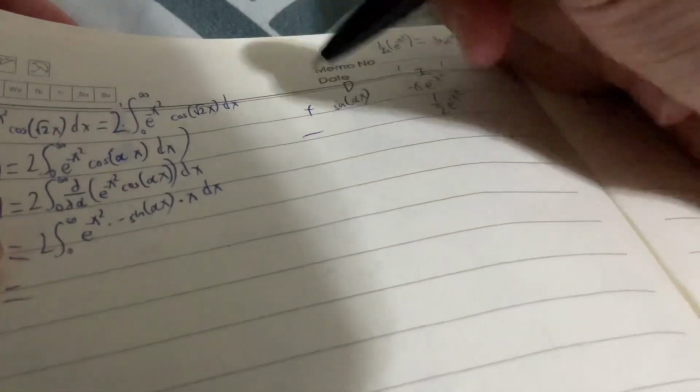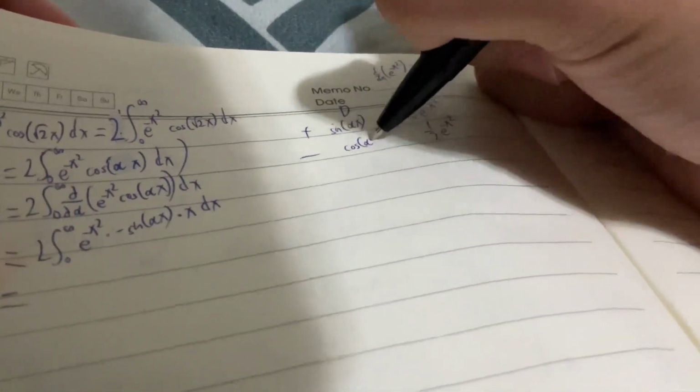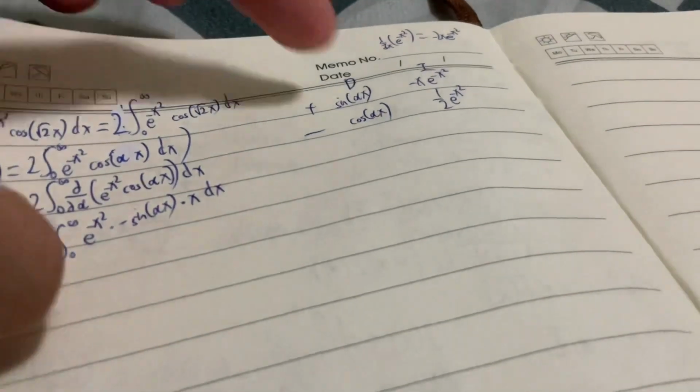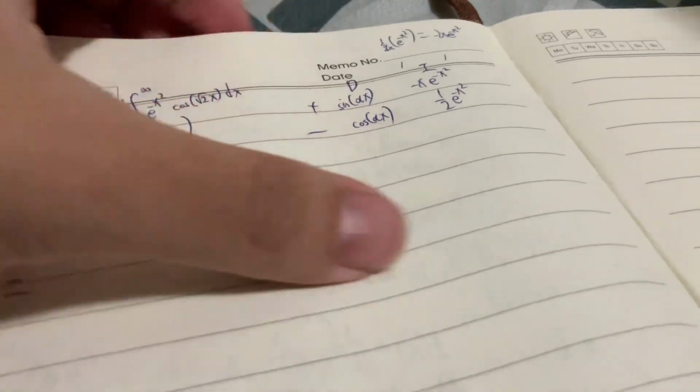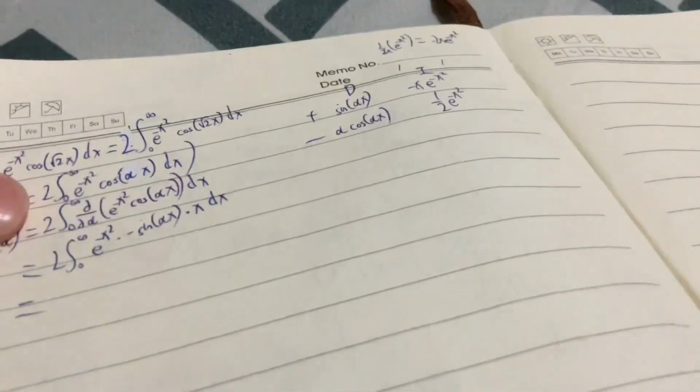Then differentiate this, you get cosine of alpha x, and alpha is a constant, so you get alpha.